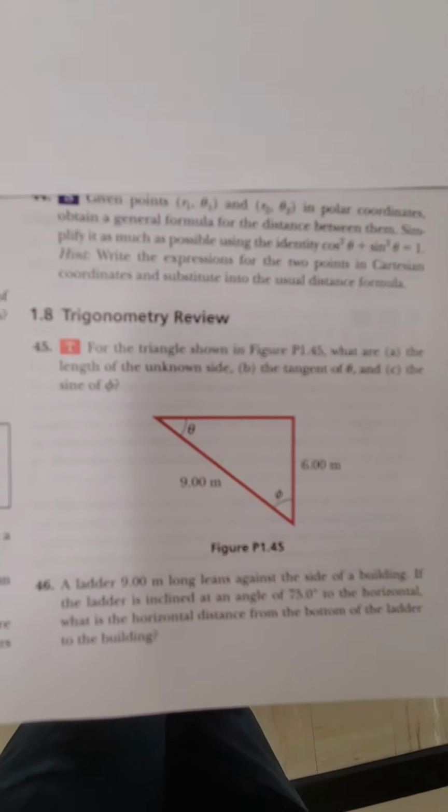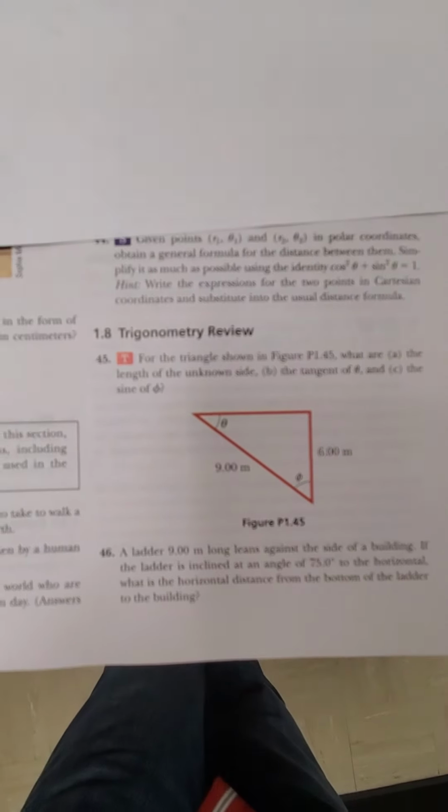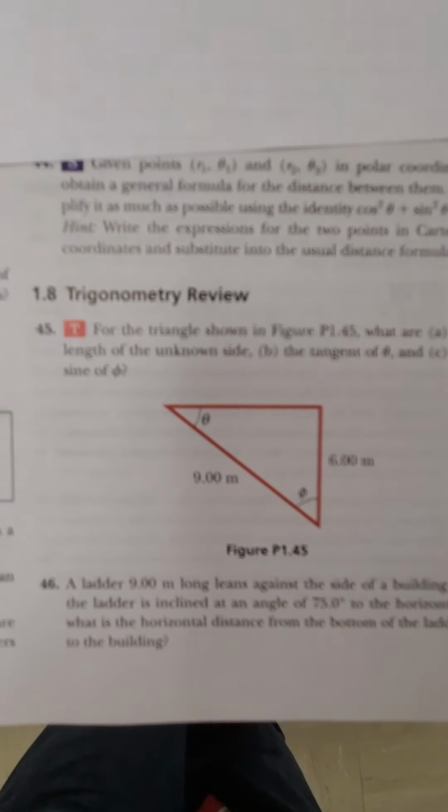All right, so for 45, you're supposed to find the length of the unknown side. Oh man, that's super blurry. Here we go. Well, you guys have the problem in front of you, right? We're supposed to find the length of the unknown side, find the tangent of theta, and we're supposed to find the sine of phi, okay? Phi being this angle down here, theta being this up here. You guys should just be using SOHCAHTOA for that.